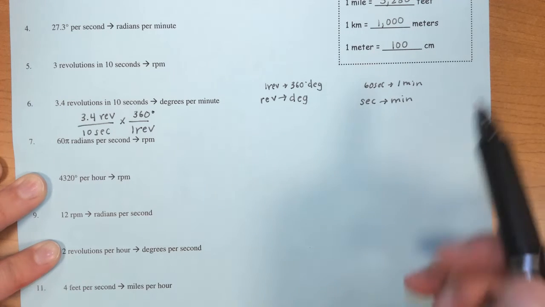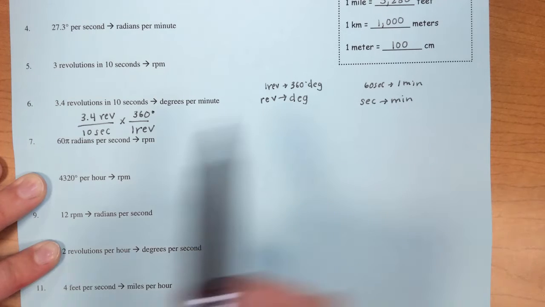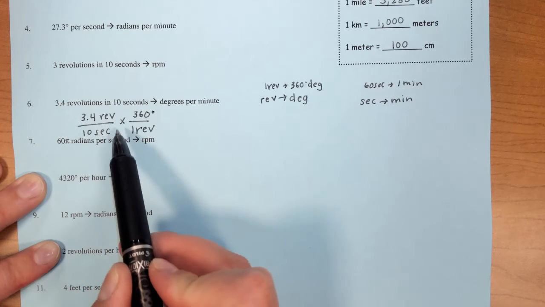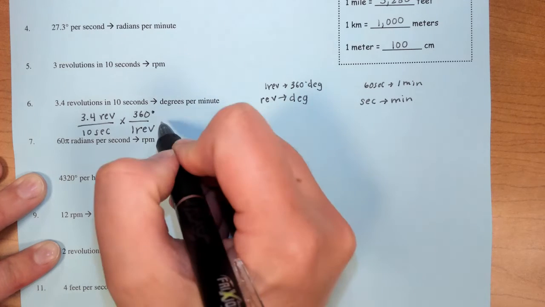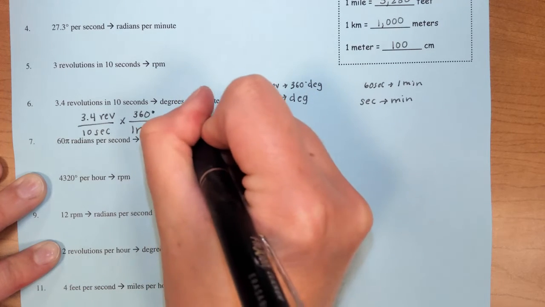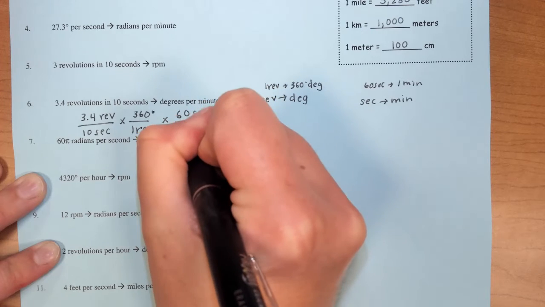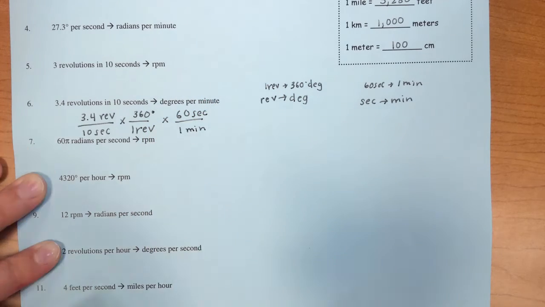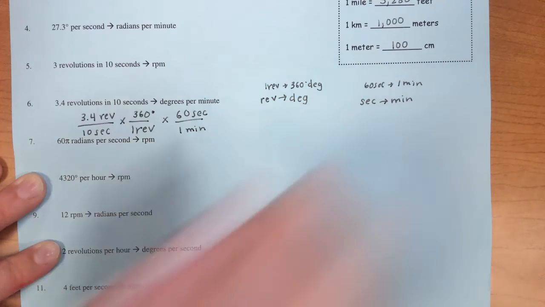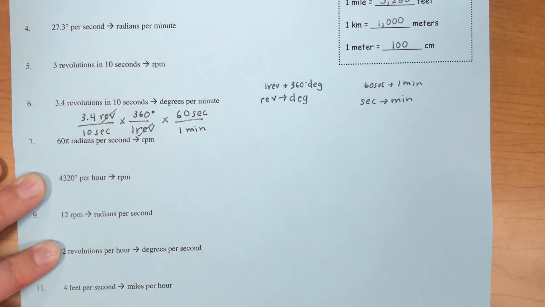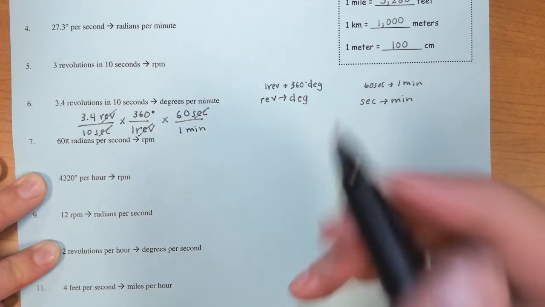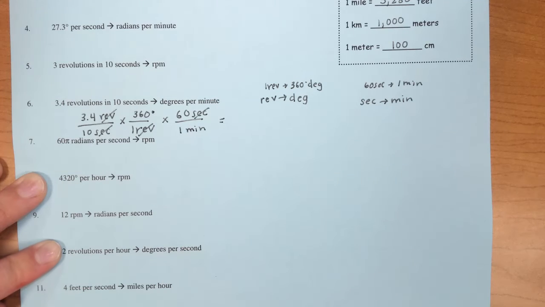The other thing we've got to convert is seconds to minutes. So I need to make sure that these seconds, which are in the denominator right now, cancel, which means I need a second in the numerator. So that second piece, 60 seconds in 1 minute, minute needs to go in the bottom because that's what we want. We want degrees per minute. So I'm going to cancel those units, revolutions, top and bottom, and then I see seconds cancel out here in the top and the bottom. And then we're just going to plug this all into our calculator and see what we get here.